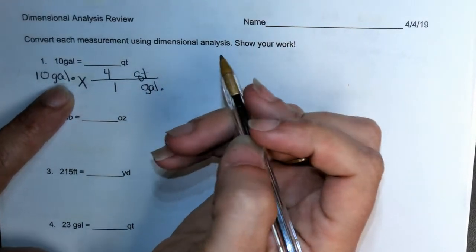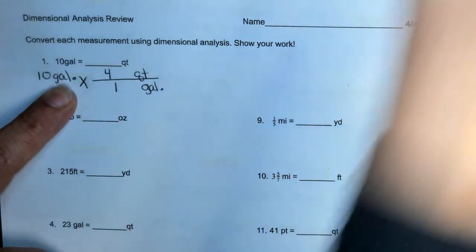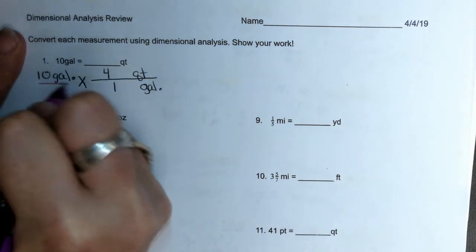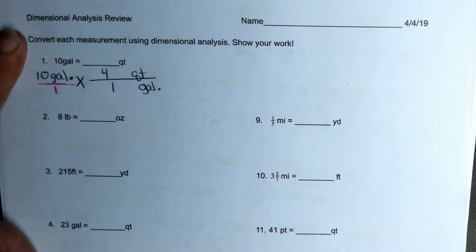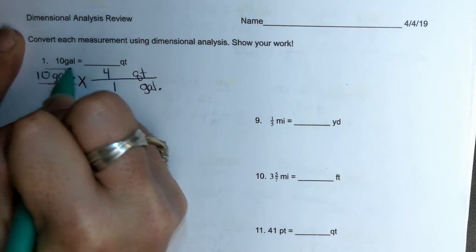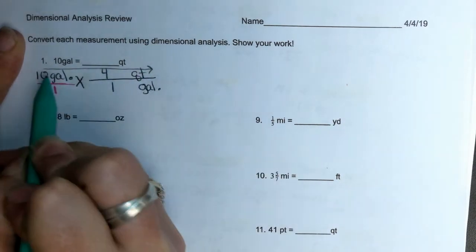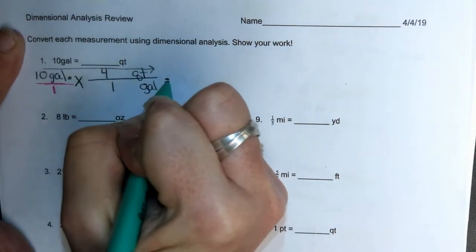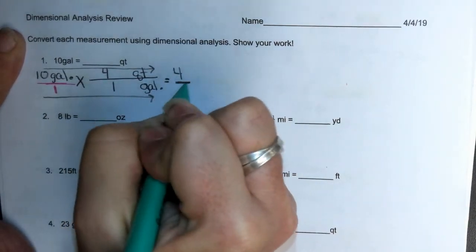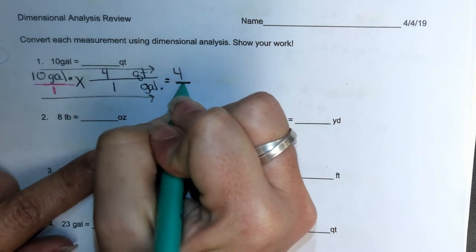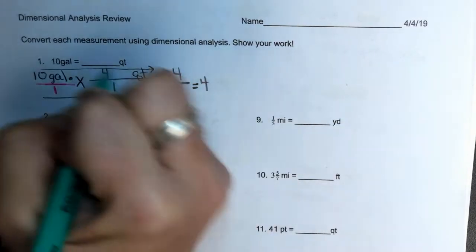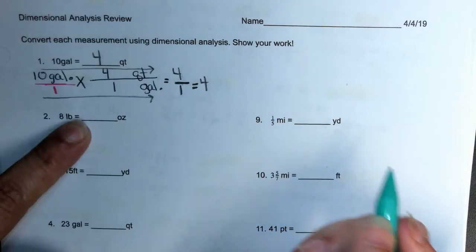Now, the one thing that's getting a few kids still is, when it is a whole number like this, I need you to imagine there being a 1 right there. That way, our next step is to multiply straight across. So 10 times 4 is 4. Going straight across, 1 times 1 is 1. And 4 divided by 1 is 4. So, our final answer on that one is 4 quarts.